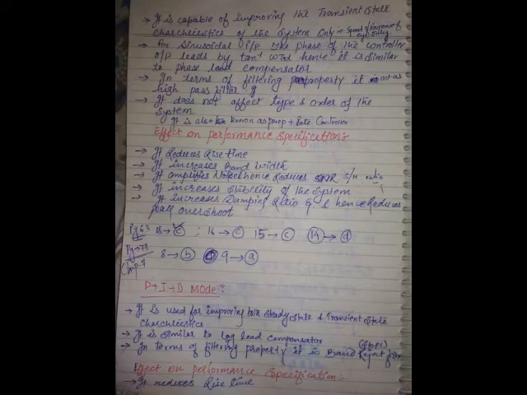The characteristic equation will become 1 plus K Kp by S into (1 plus Ts) equal to 0. That is Ts square plus S plus K Kp.